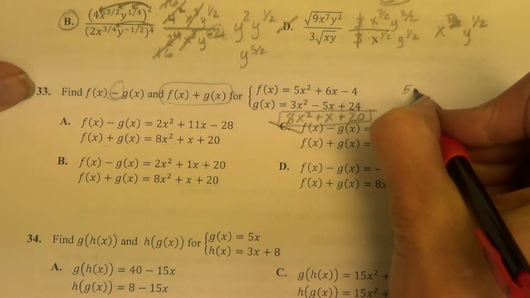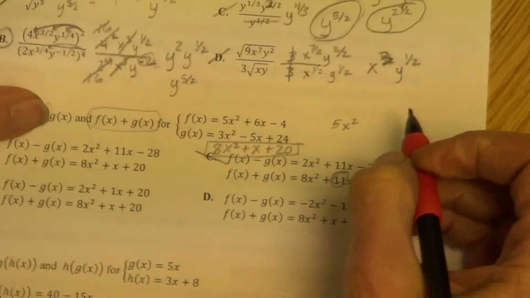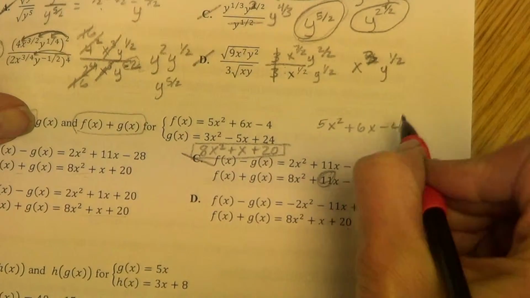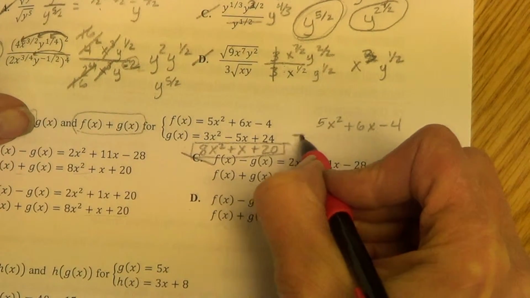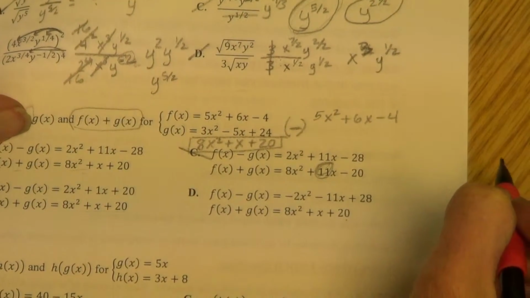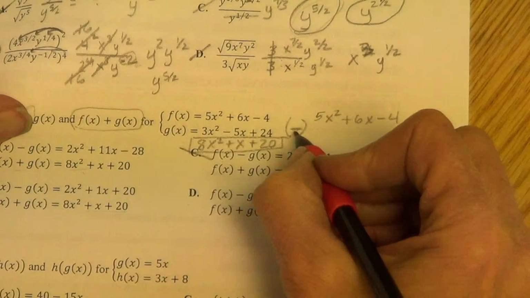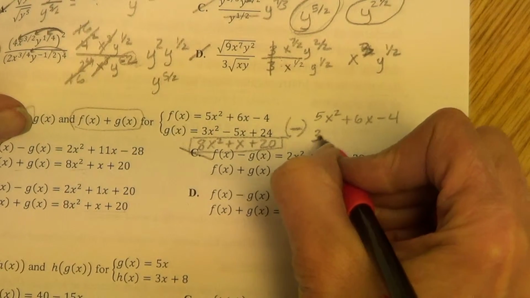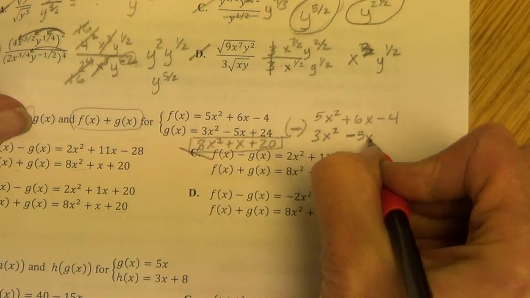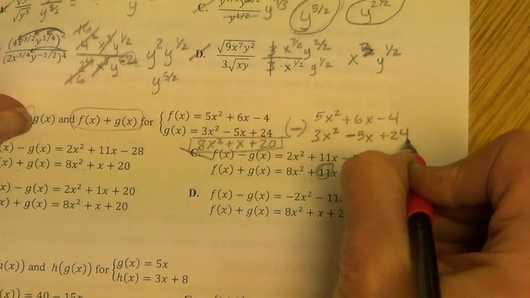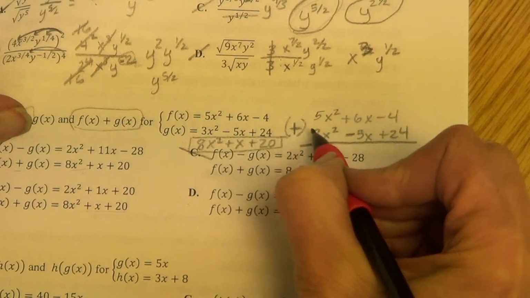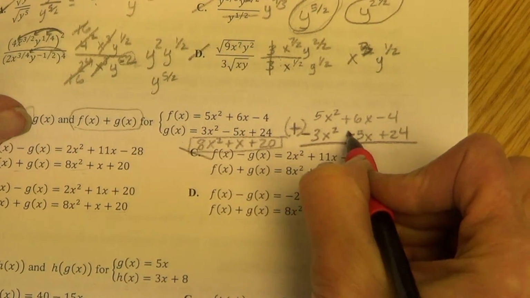We go 5x squared plus 6x minus 4. We want to subtract, put the big subtract out here. Even though I know you're saying we don't subtract in algebra, you're right, but we need to put it there until we get this set up: 3x squared minus 5x plus 24. Now instead of subtracting, we add the opposites. So we switch that to add, switch all of their signs.